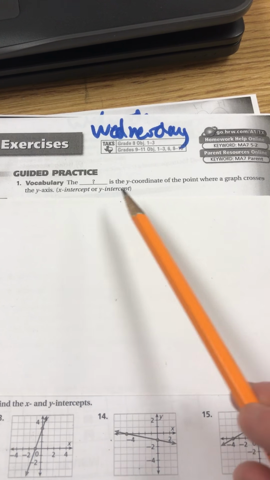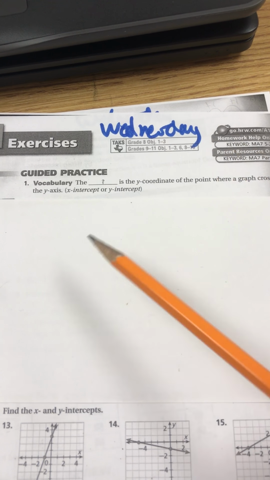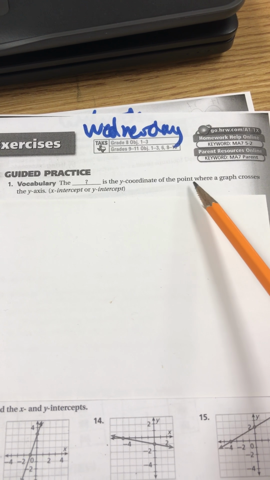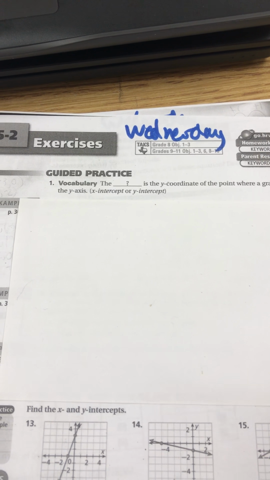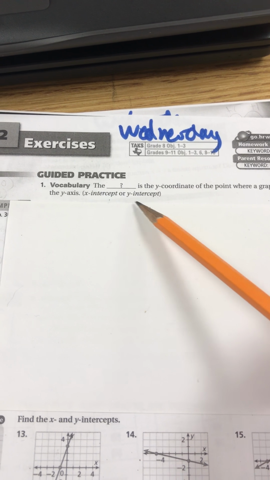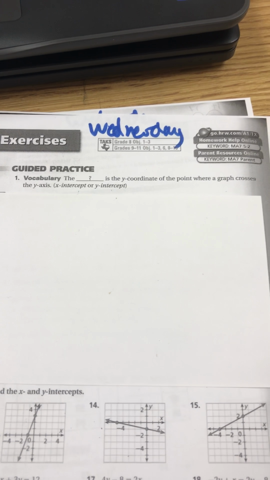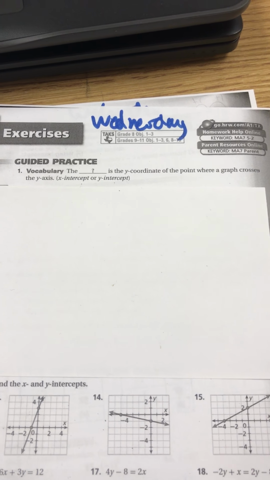So today we're going to start with a little vocab question. This reads, the blank is the y-coordinate of the point where a graph crosses the y-axis. And our options are the x-intercept or the y-intercept. So take 15 minutes, think about it, and write down your answer. And that will tell us very soon.